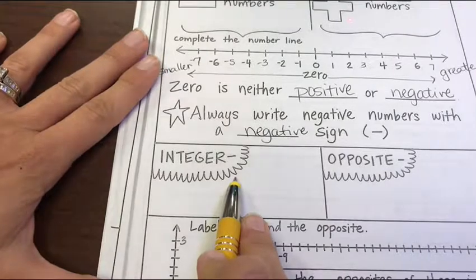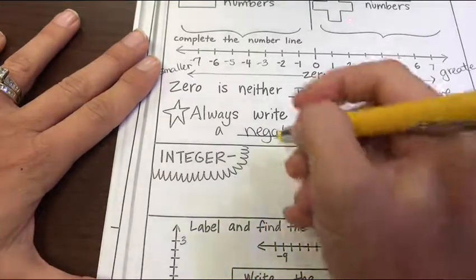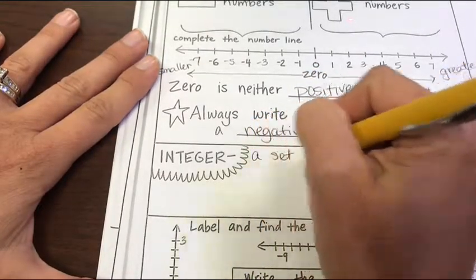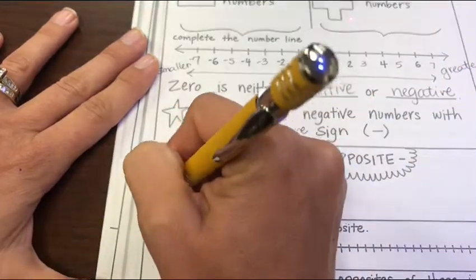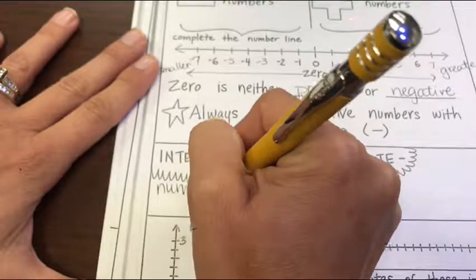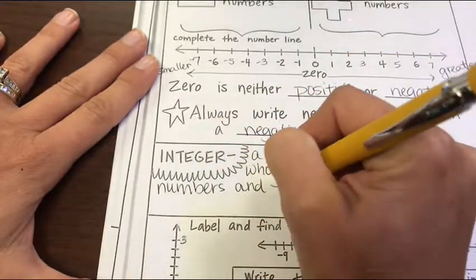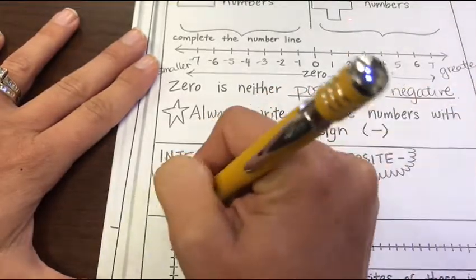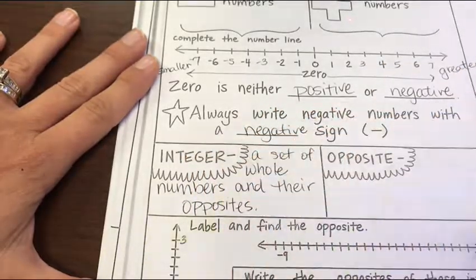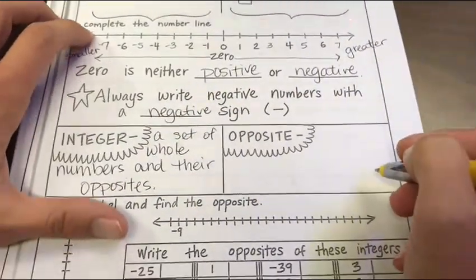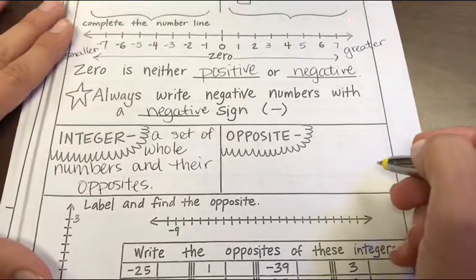So integer, we're just going to define these again. We did this last week. An integer is a set of whole numbers and their opposites. And remember, anytime that you're watching these videos, you can always pause and catch up. I know I'm going a little fast, I just don't want the video to be too long.